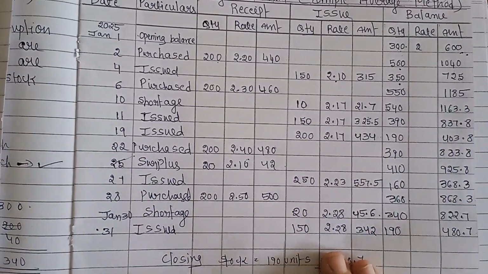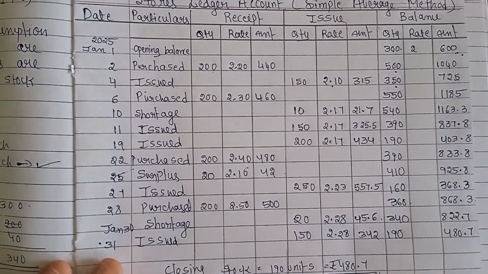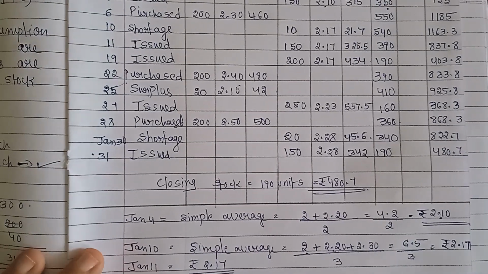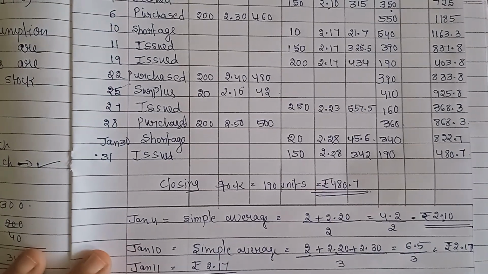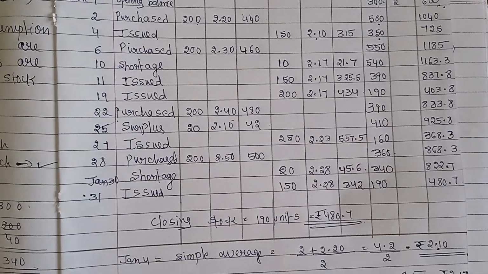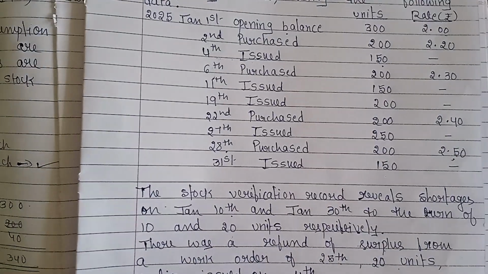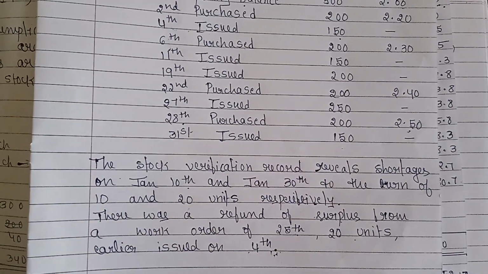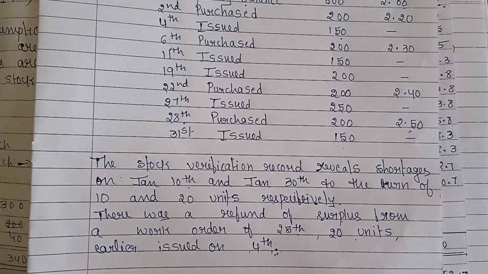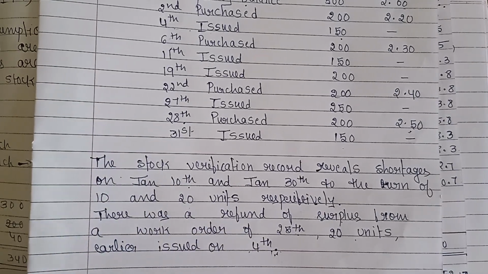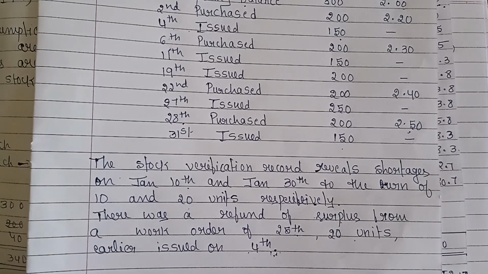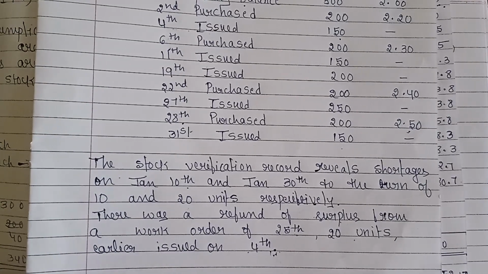Please be very careful while calculating the issue price, and be very careful in surplus adjustment. If in the problem they mention that it is already part of earlier issues, then don't consider it while calculating the issue price. If they have not given any information, it means they are not part of the earlier issue, so you have to consider that price while calculating the issue price.